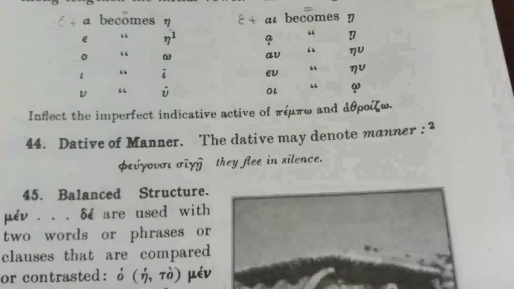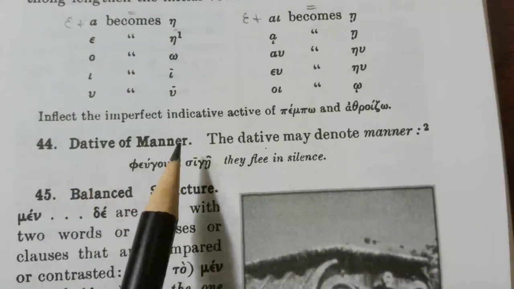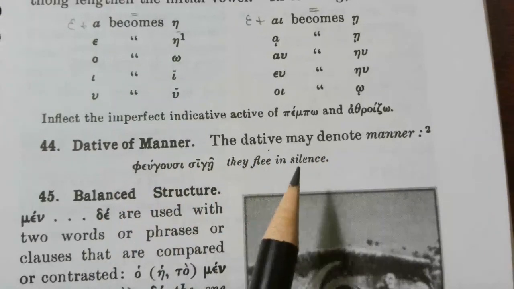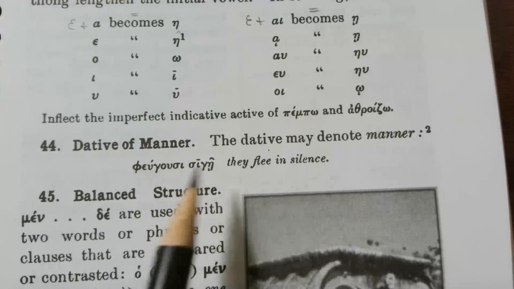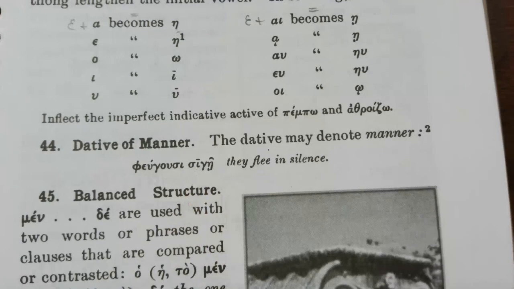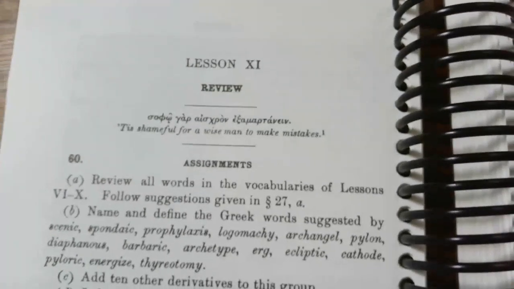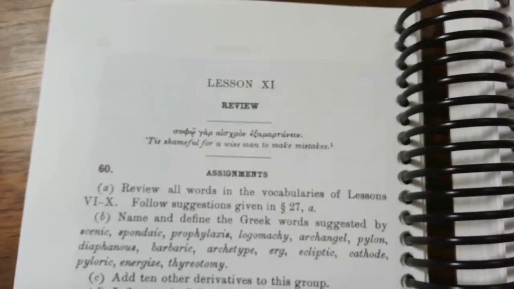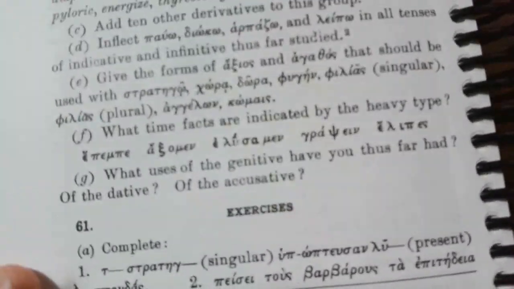And there it is. Paragraph 44, dative of manner, and they give you an example here. They flee in silence, sige. There's the dative, how they're doing it. They're doing it quietly or in silence. Now the other note was paragraph 77, but if we go back to our review, we're only on paragraph 60. So we've not yet learned the dative of means. It's very similar to dative of manner. So that's what they want you to do with review letter G. You can also find the accusative in the same manner like we did the dative and genitive, back in the trusty index there.